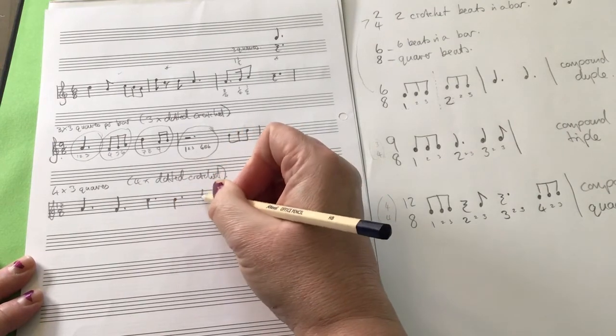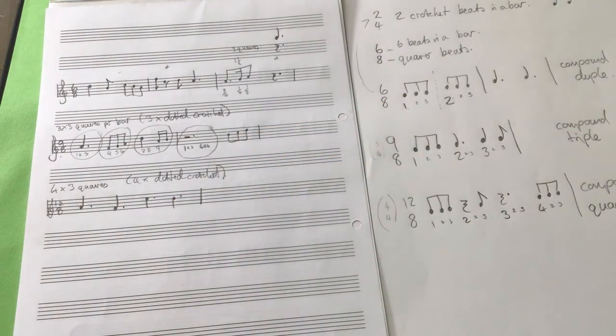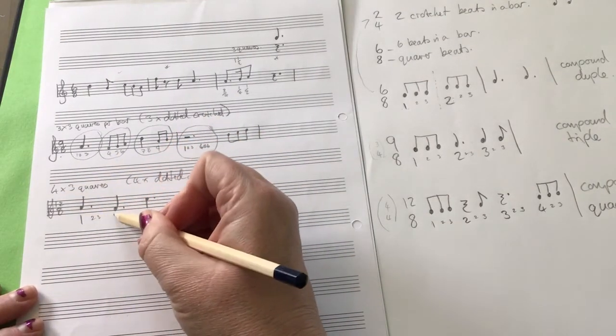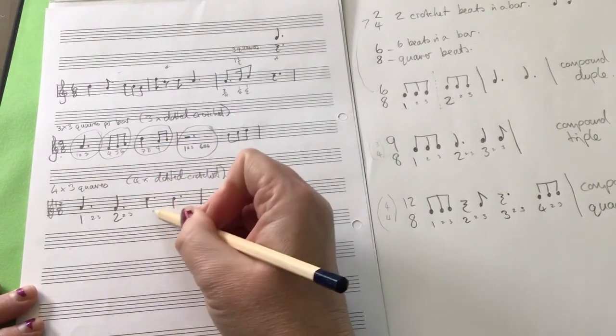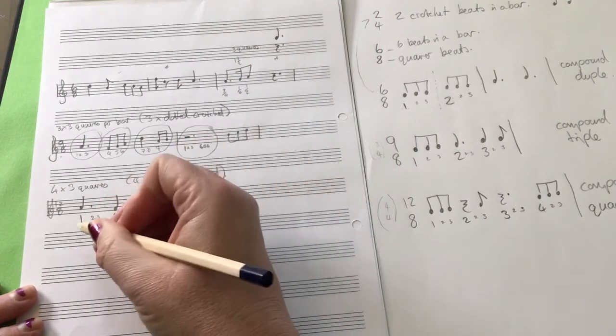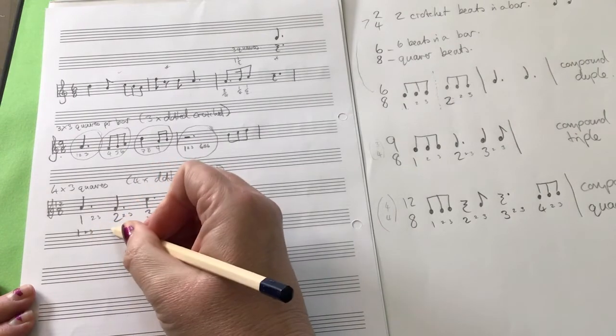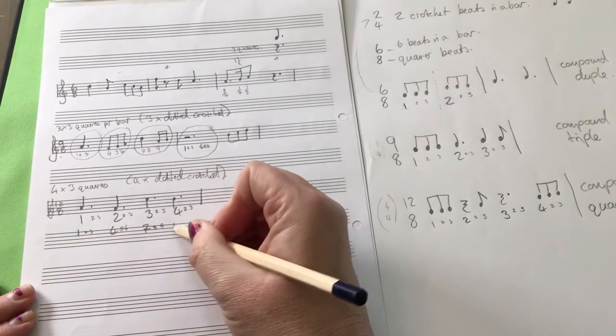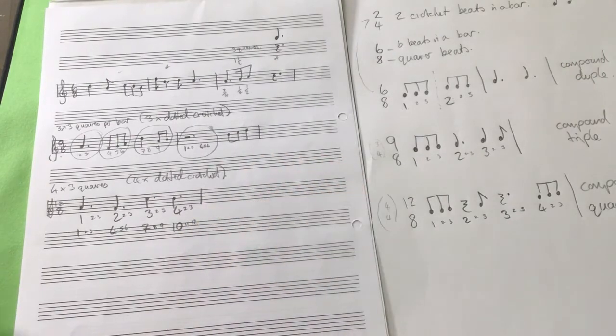I'd be interested to play these later, see what they sound like. So we've got 1 complete bar there. That's 1, 2, 3, 2, 2, 3, 3, 2, 3, 4, 2, 3. Or if you want to, you can go 1, 2, 3, 4, 5, 6, 7, 8, 9, 10, 11, 12. It's exactly the same thing.